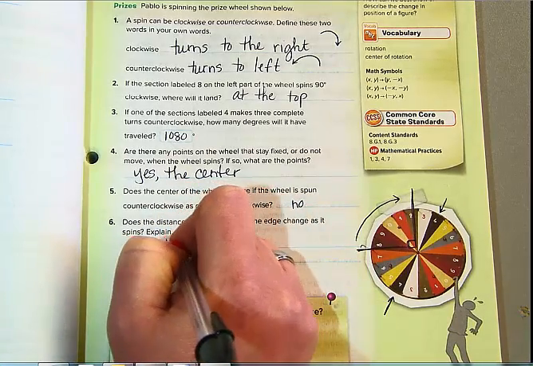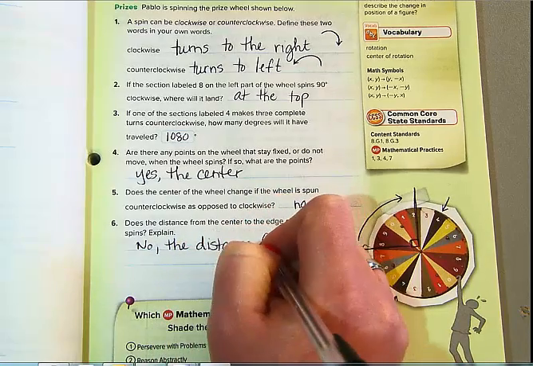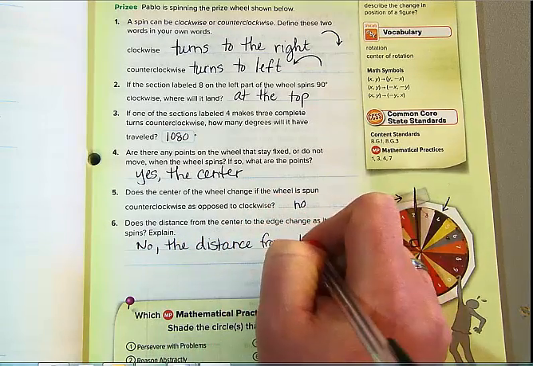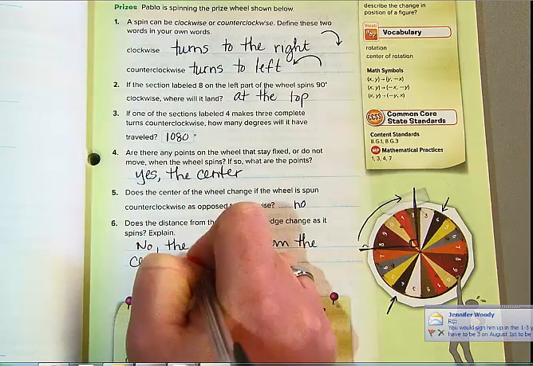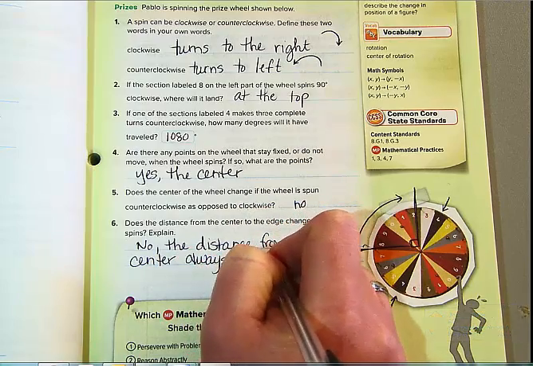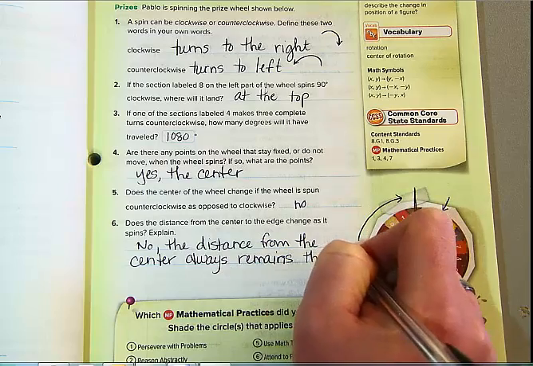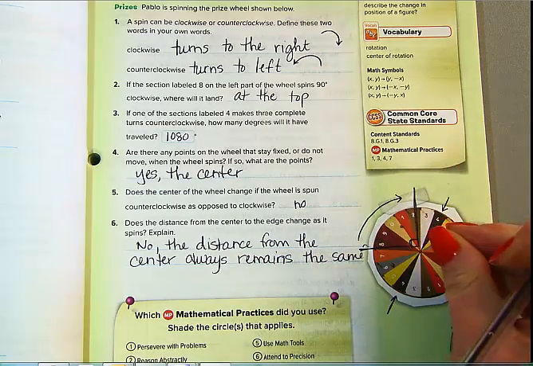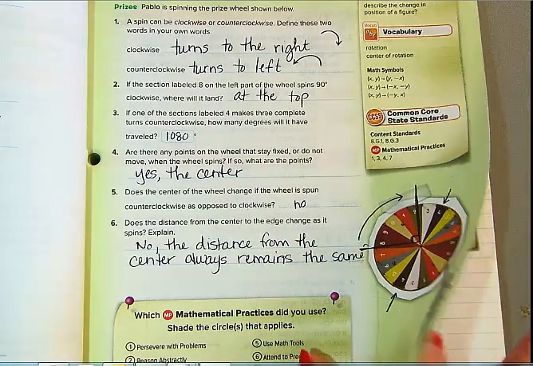So the distance from the center always remains the same. This wheel isn't going to shrink just because I spun it and then get bigger because I spun it. It's always going to be the same distance.